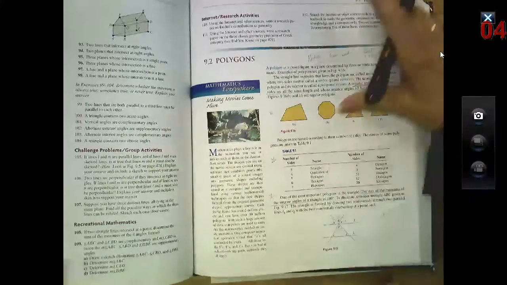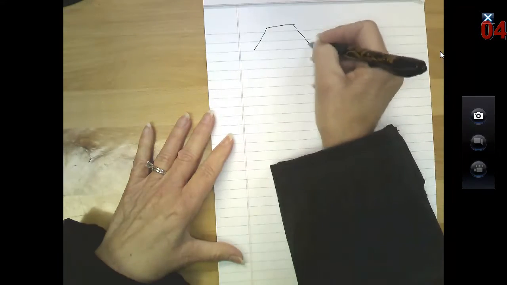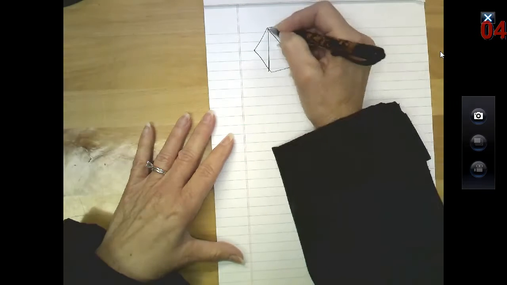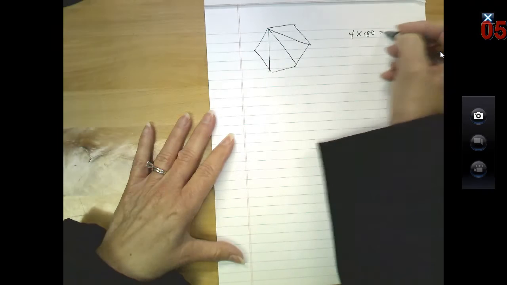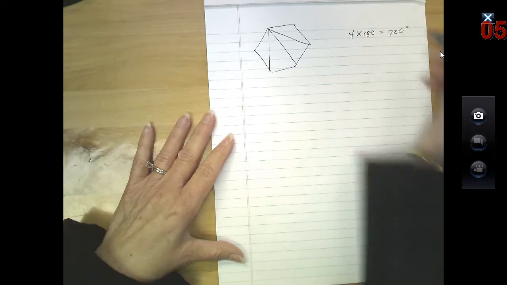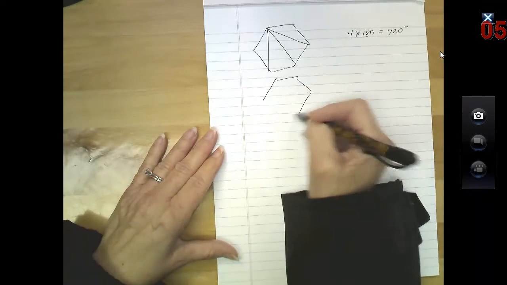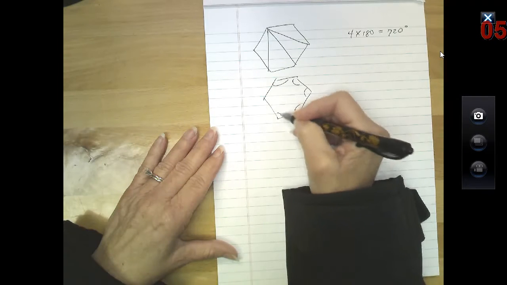Okay, and then we talked about that you can figure out the measure of the interior angles of any shape by dividing it up into triangles. You can divide it like this, and you've got 4 triangles, so that's 4 times 180, or 720 degrees, for the measure of all of the interior angles. This plus this plus this plus this plus this.